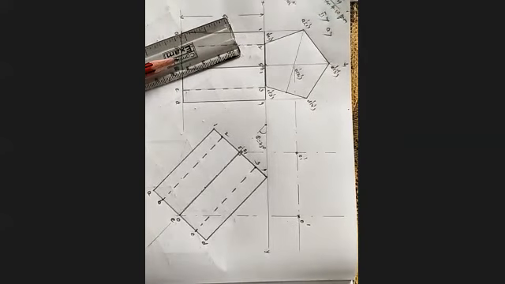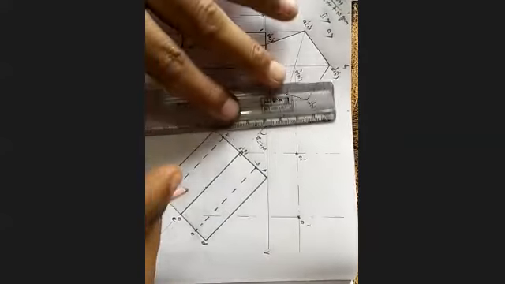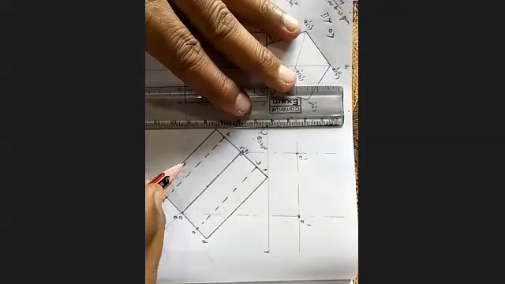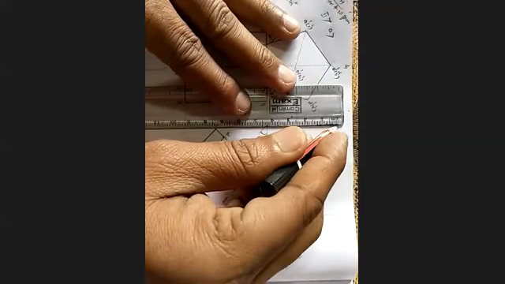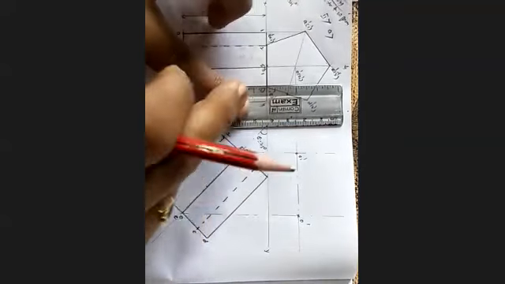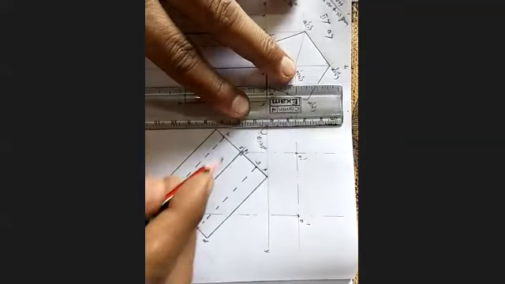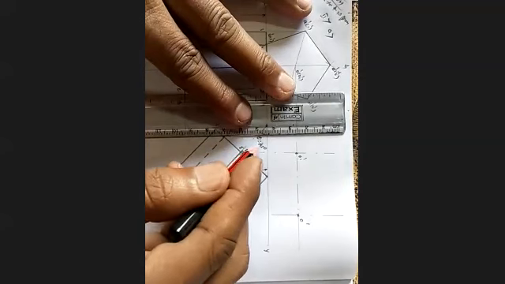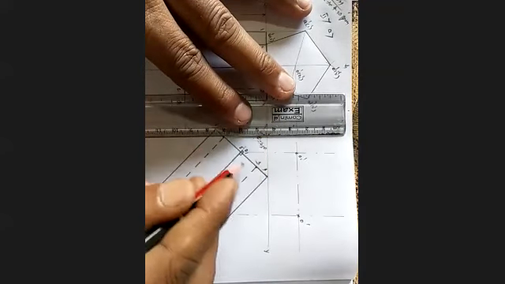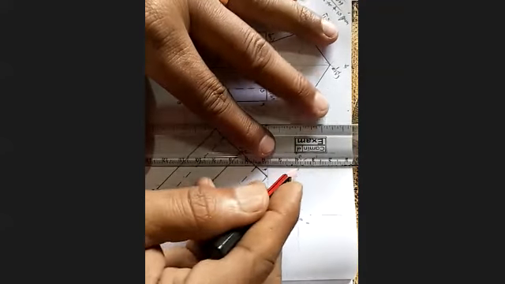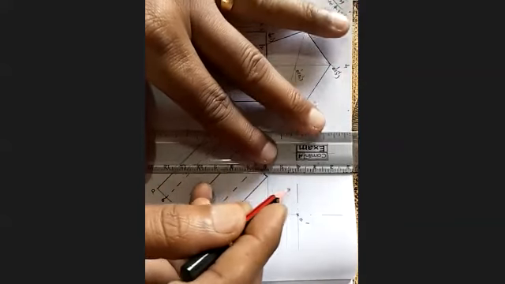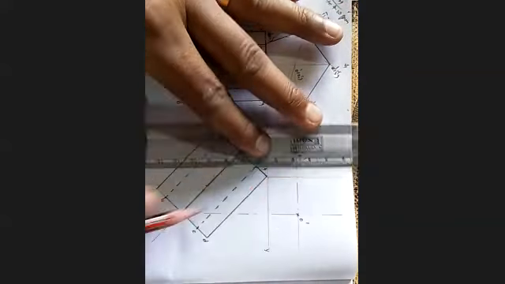Now, after this, project all the lines. Project all lines. One is here only. One is here. 1, 2 is up to here. 5 is already on the axis line. 3 is up to here. 4 down.